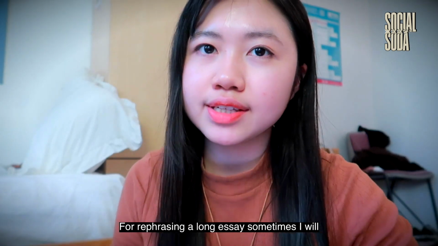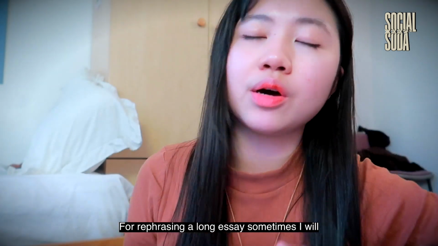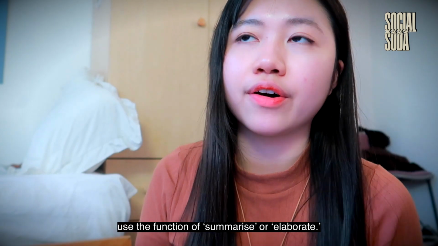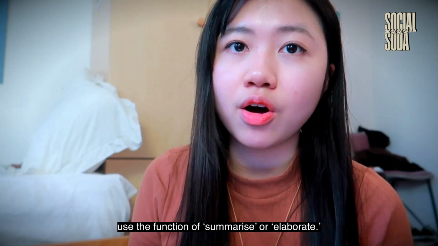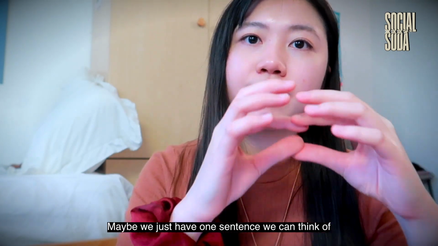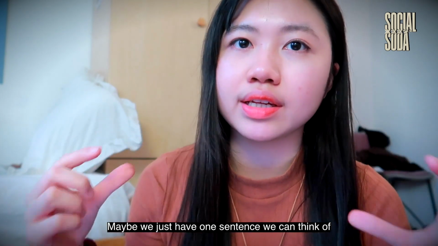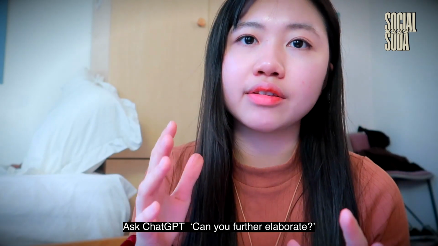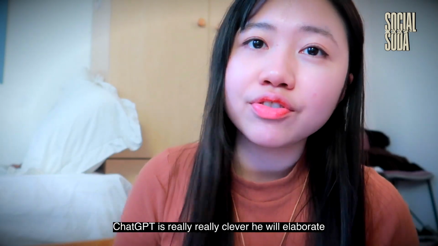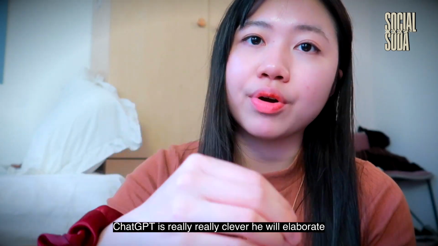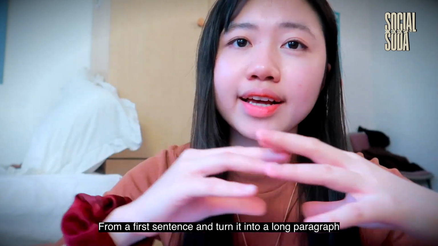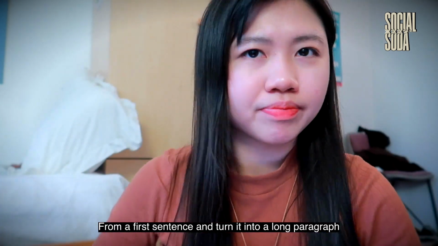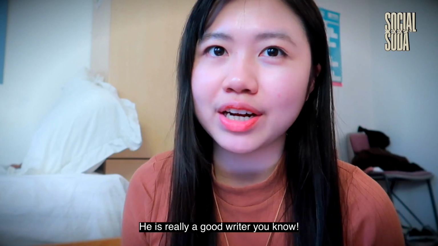And for rephrasing a long essay, sometimes I'll also use the function of summarize or elaborate, because maybe we just have one sentence we can think of, and you can ask ChatGPT, can you further elaborate? And ChatGPT is really clever, he will elaborate from your first sentence and can turn it into a long paragraph. He is really a good writer, you know.